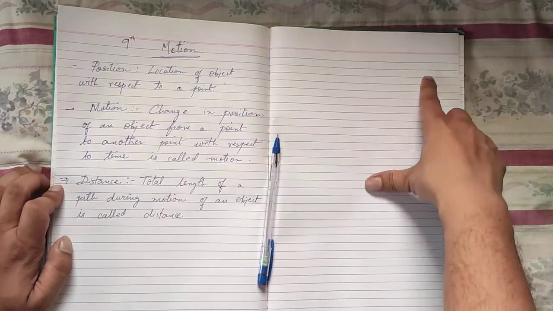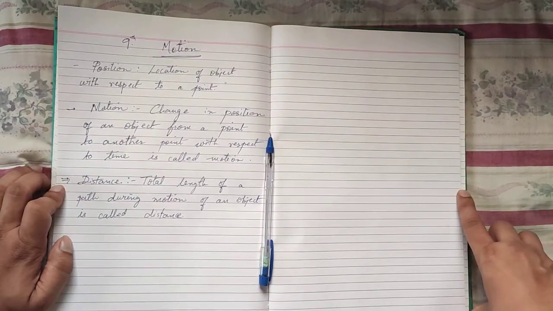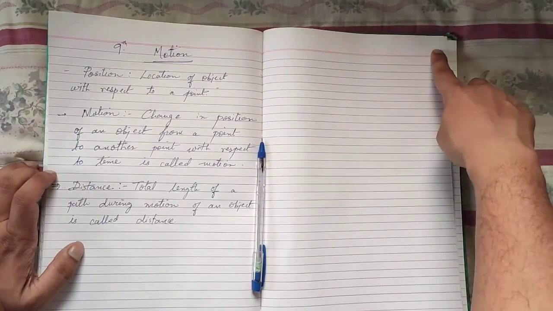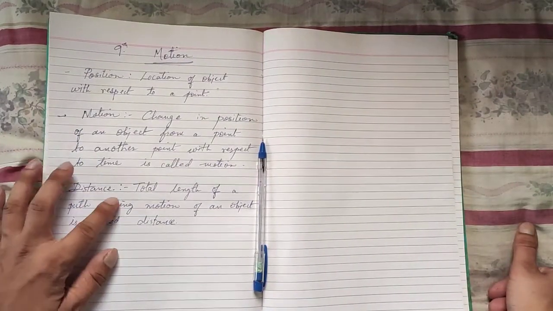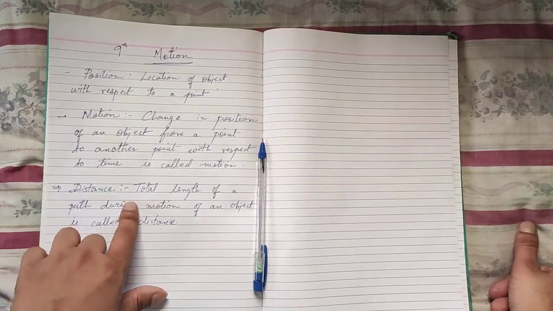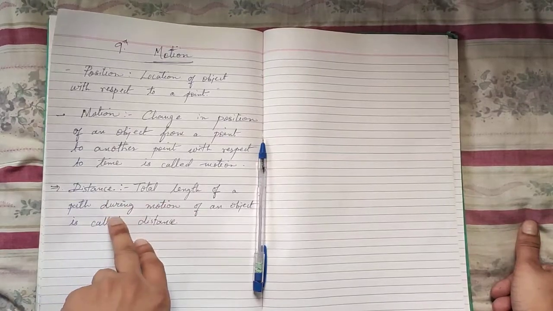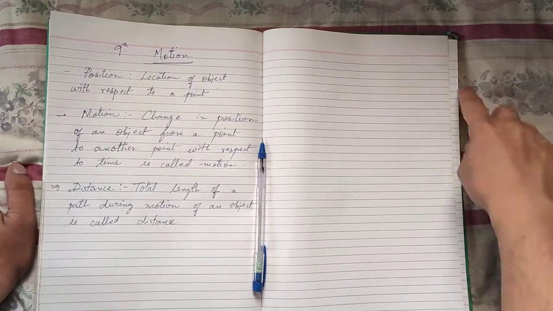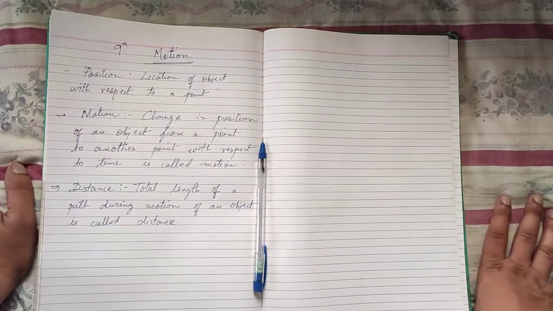So let's say that a man which was in this corner of the room, he walked to the other side and he walked a distance of, let's say, 7 to 8 meters. So he moved from one point to the other point, and the total length of that path is 8 meters. So that is the distance of the man that he covered during the motion. So what is distance? It is the total length of the path during the motion of an object is called distance.